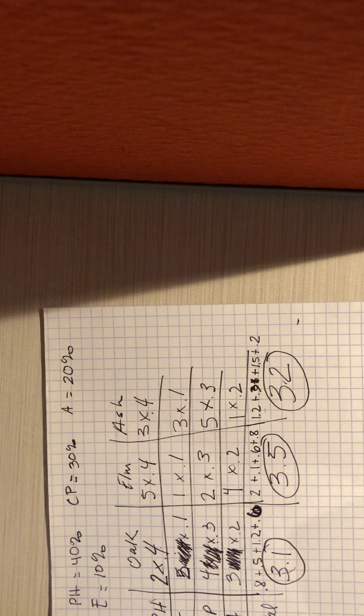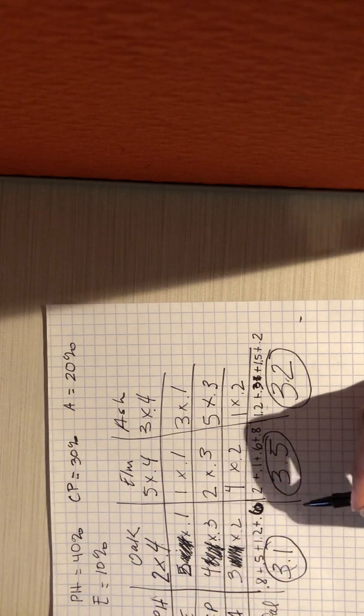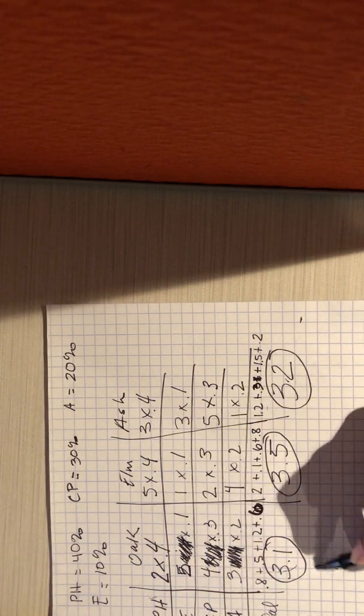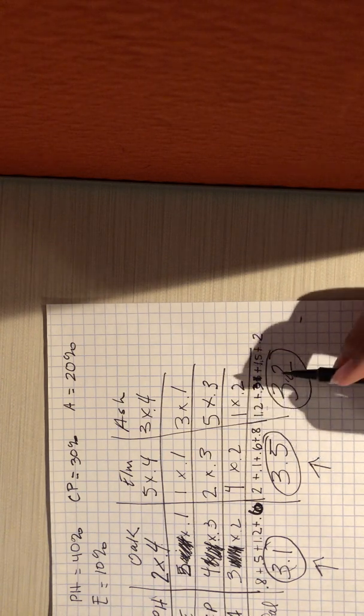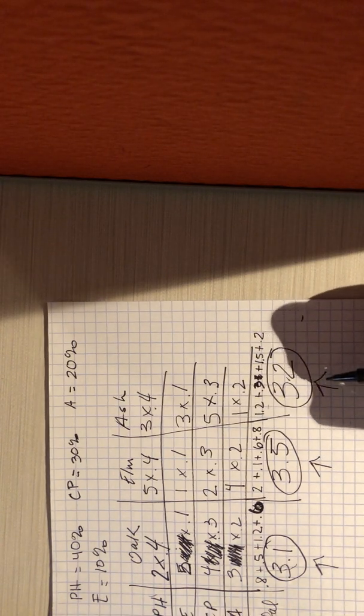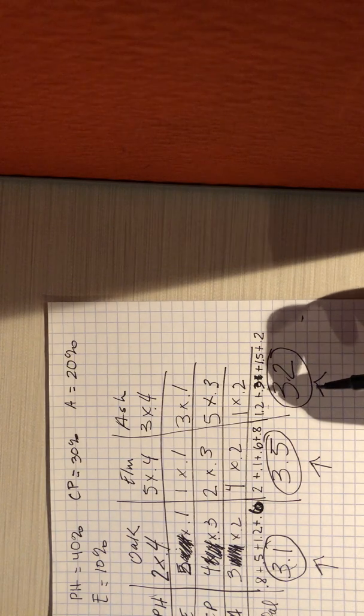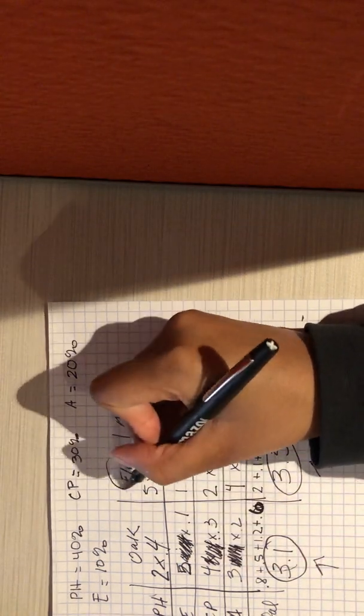The weighted score for Oak is 3.1, for Elm is 3.5, and for Ash is 3.2. Continuing from this, where should the firm locate? We should choose the location with the highest weighted rating, which is Elm. So the firm should locate in Elm.